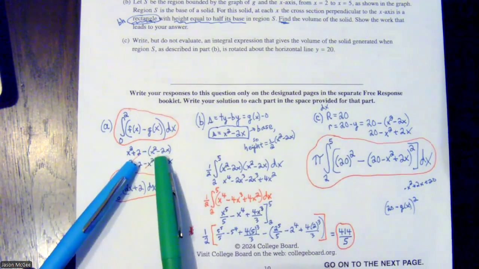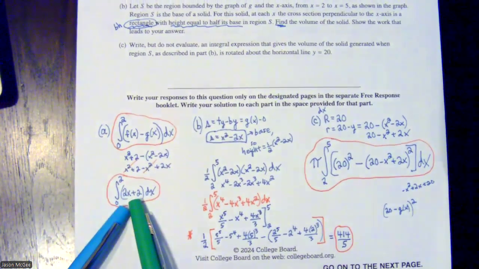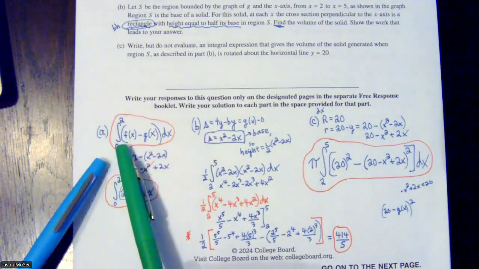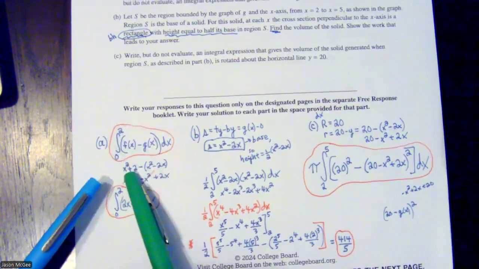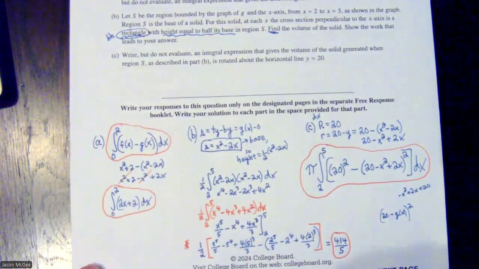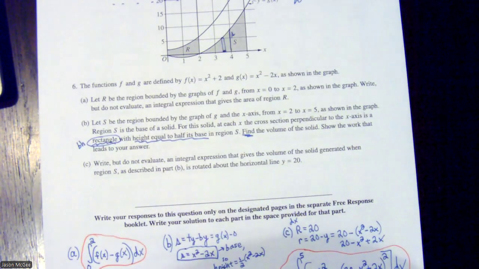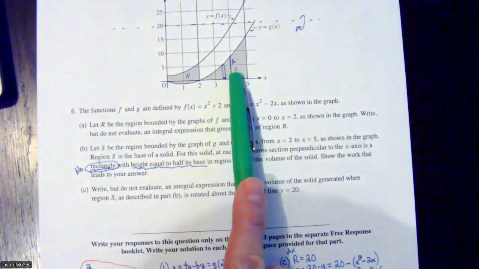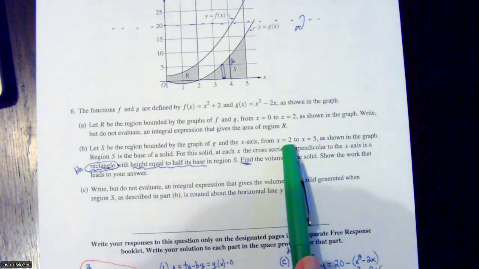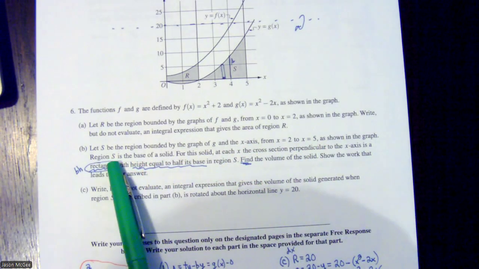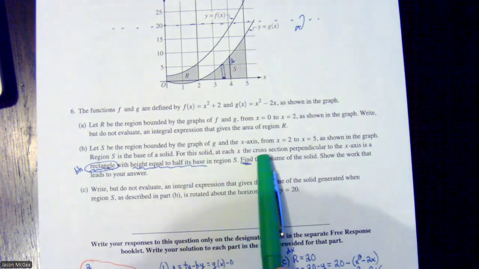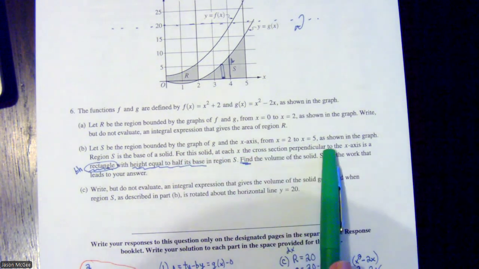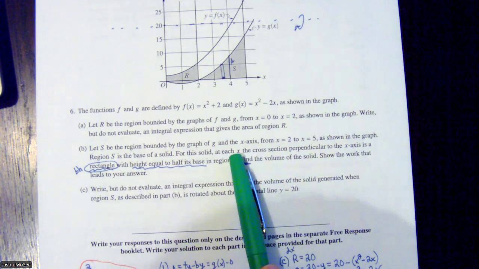If you wanted to, you can also write the equations down, simplify that a little bit, and get something equivalent. But you're welcome to do that. Just make sure you put the numbers on there, just top minus bottom for the area. And then this is a doable cross section. So if they're talking about region S now, and between 2 and 5, and it says region S is the base of a solid, and then it says cross section perpendicular to the x-axis.